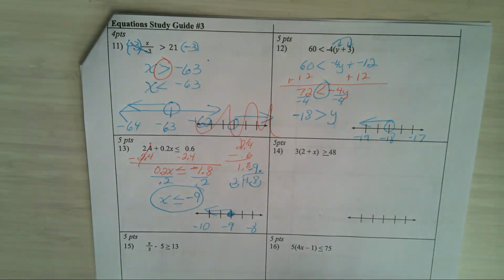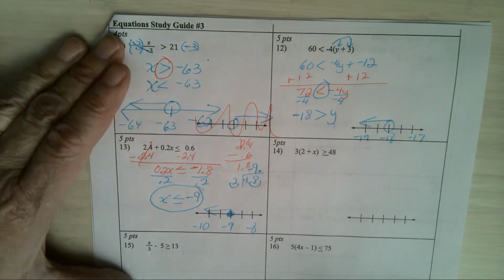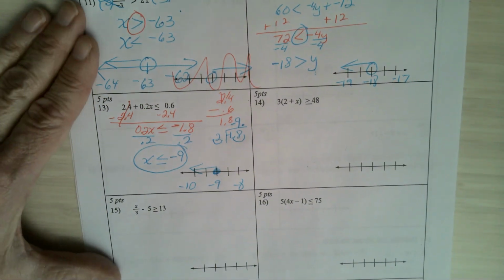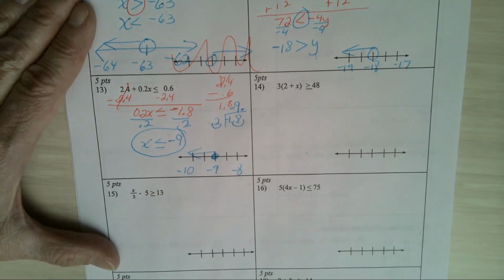Okay, let's go on to number 14. Are you showing all of your work? Yes. Some of you are, I hope you have them all right and you don't have to do corrections. But I will be disappointed if I walk around and you don't have everything shown correctly.